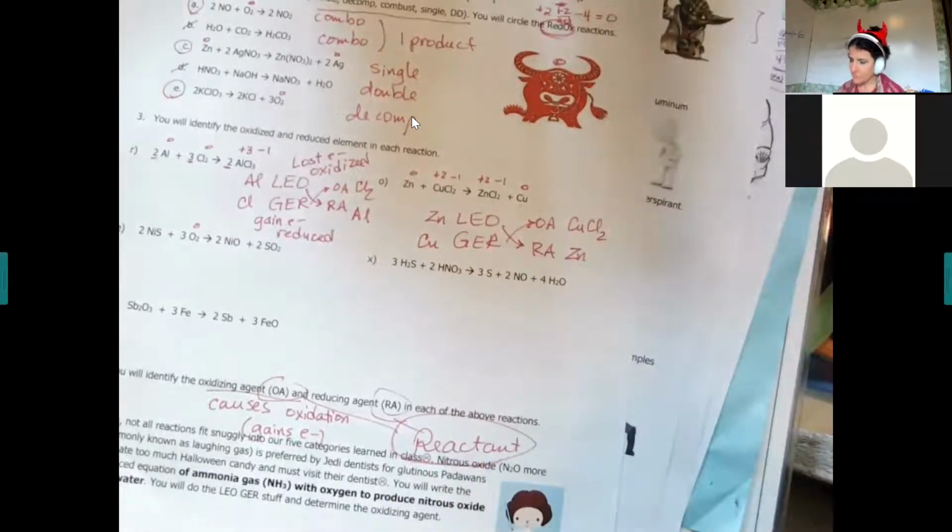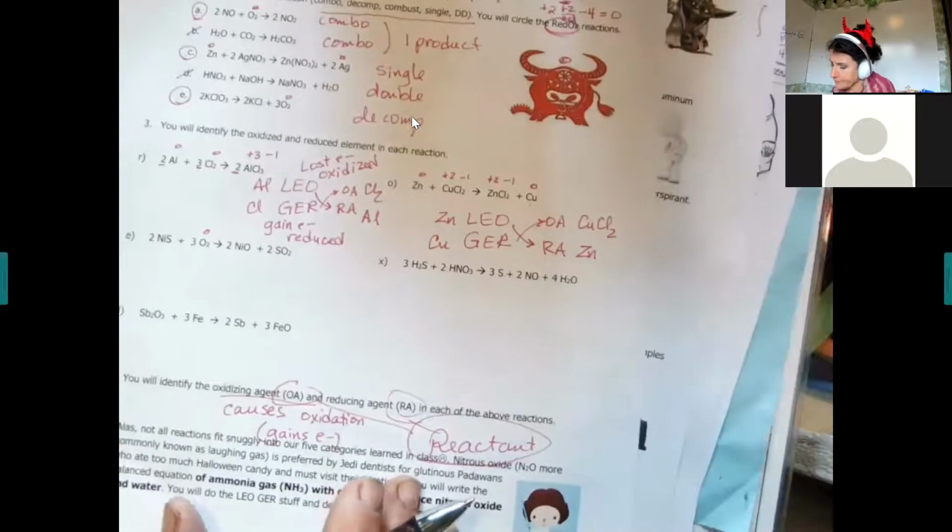Something else that's missing from all these equations, and I mentioned it, is states of matter. We're not going to show states of matter. In 221, we do start showing them.